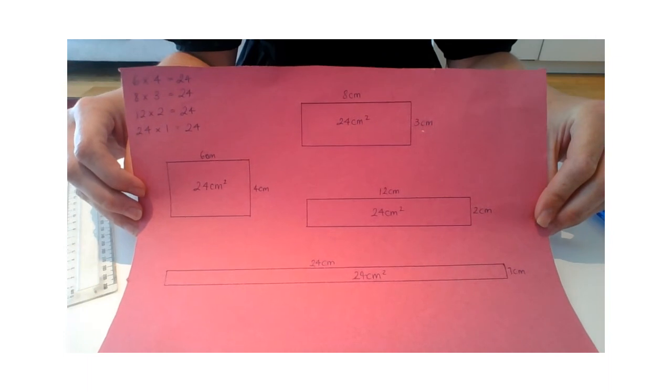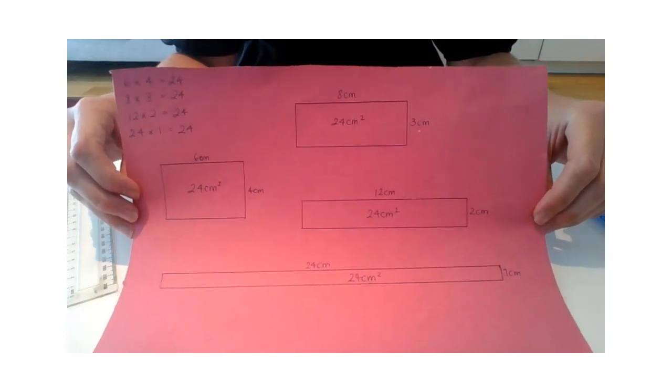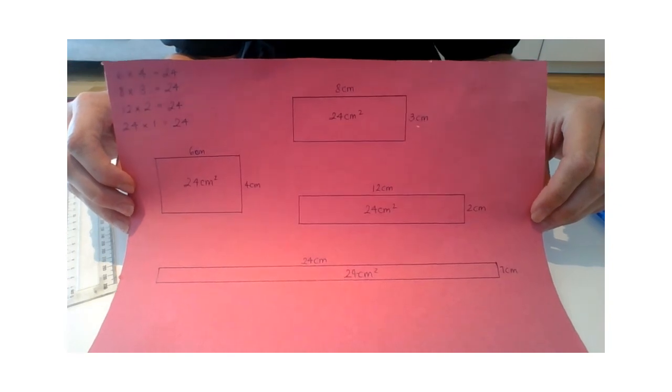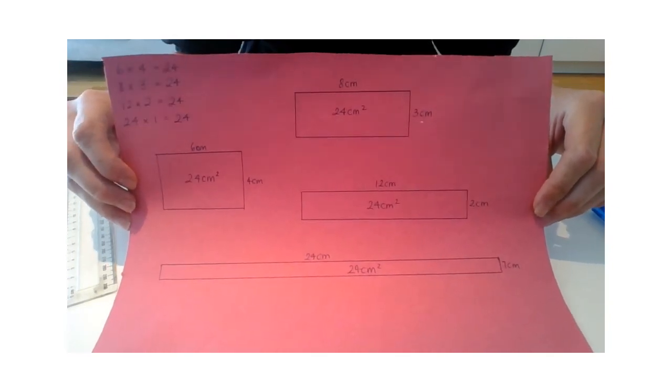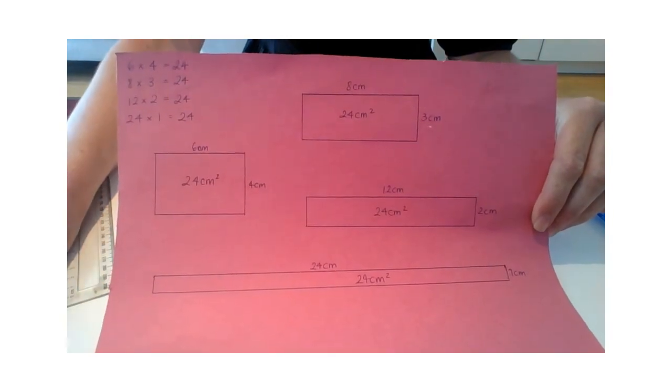So when you come to do your worksheet and it says, for example, draw a rectangle with an area of 18 centimetres squared, you now know exactly what to do. Okay, Year 5, it's now over to you. You have a worksheet with a number of questions saying things like draw a rectangle of an area of 18 centimetres squared, or draw a square with an area of 16 centimetres squared.